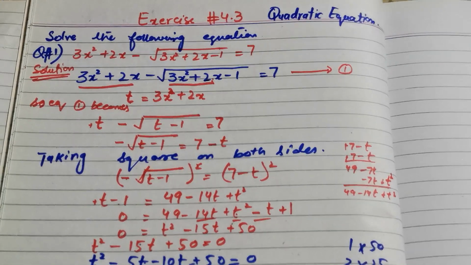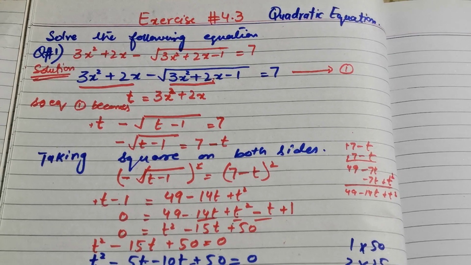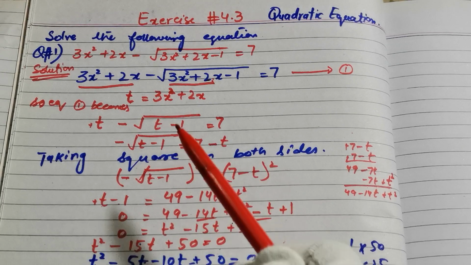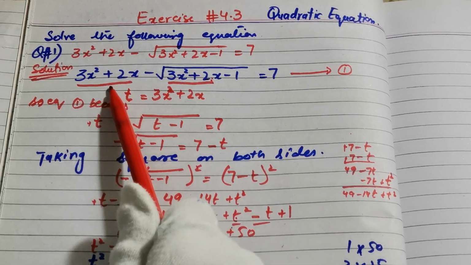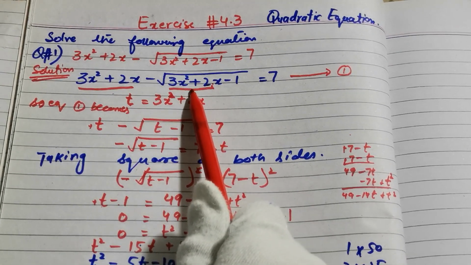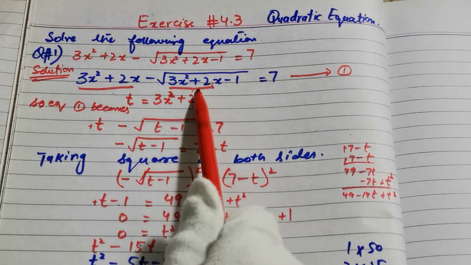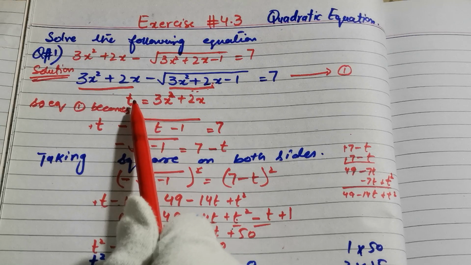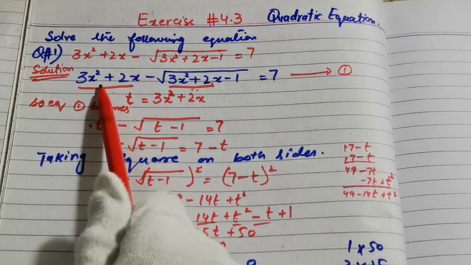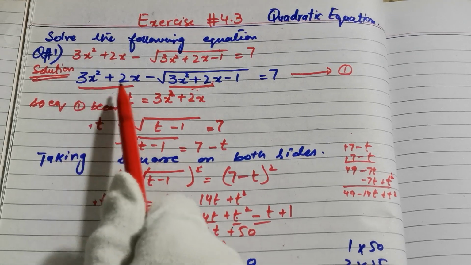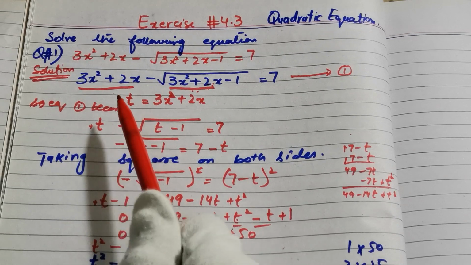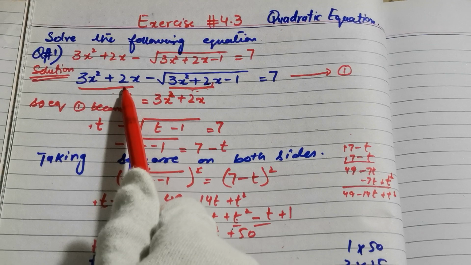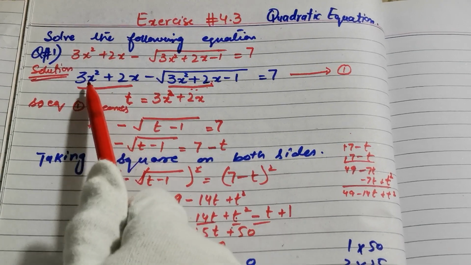So first of all, we'll make it simpler. How to make it simpler? By supposing. We can see that in this equation 3x² + 2x and 3x² + 2x both are the same. So we consider that 3x² + 2x is equal to t. By putting t instead of this term, it makes our equation easier.